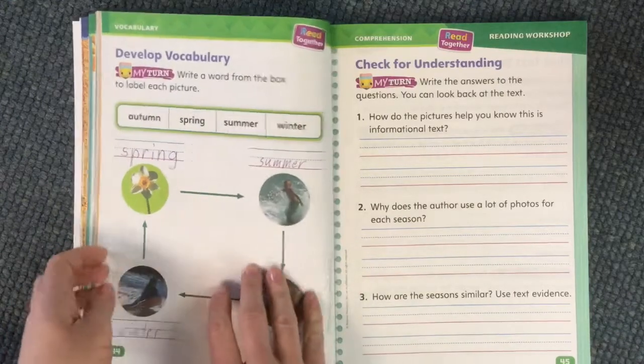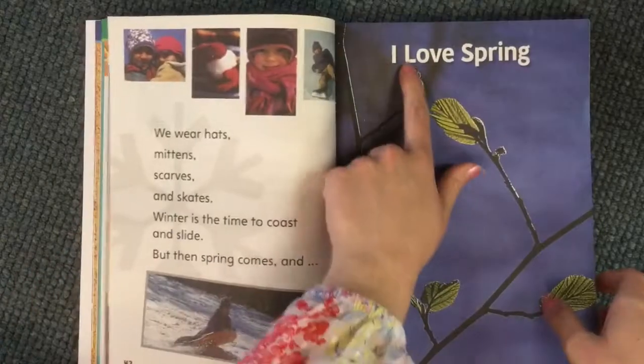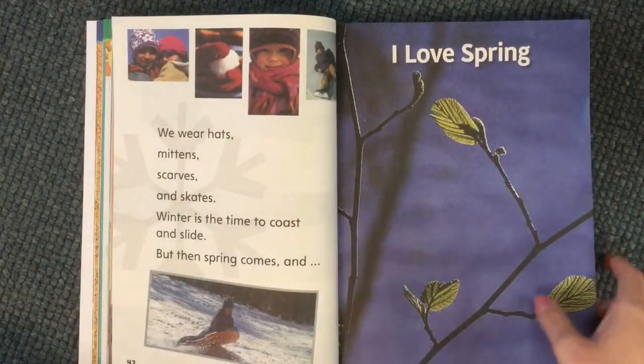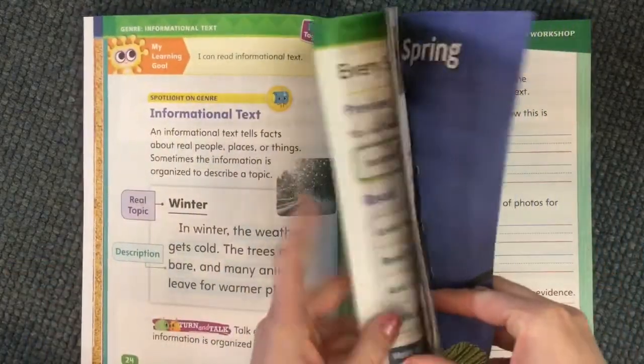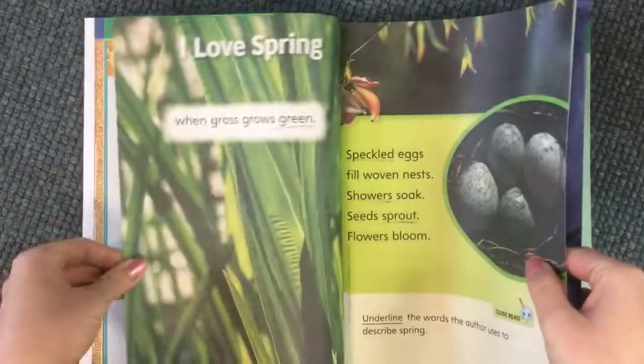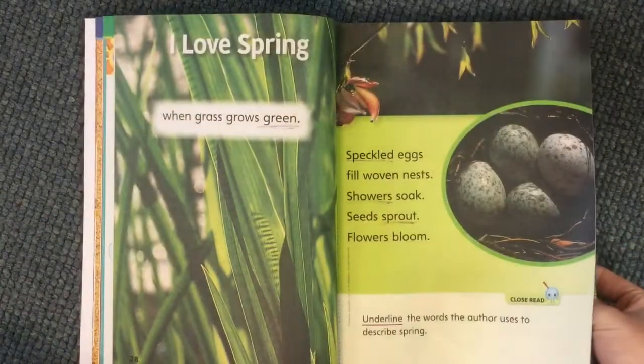And even at the very end of the story, he told us, I love spring. And spring was the very first part of the book. So you could take spring and you could just start reading the whole story all over again. Isn't that cool?